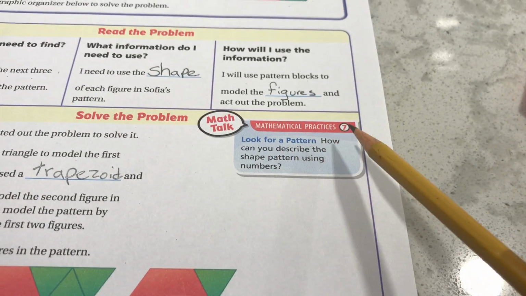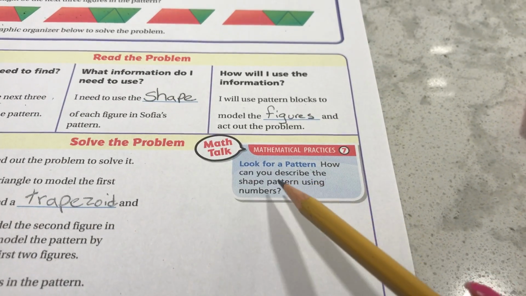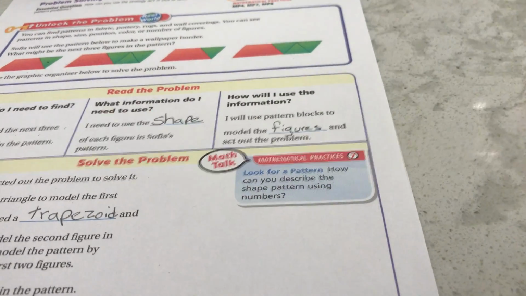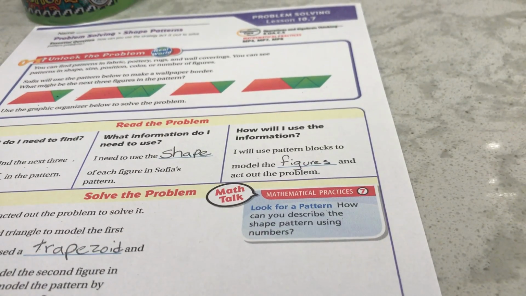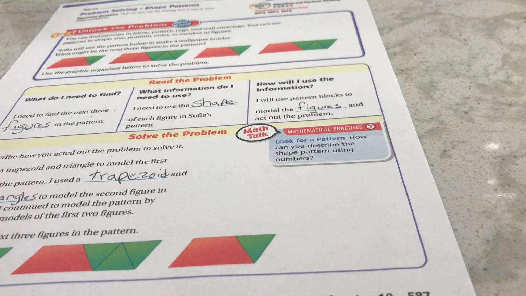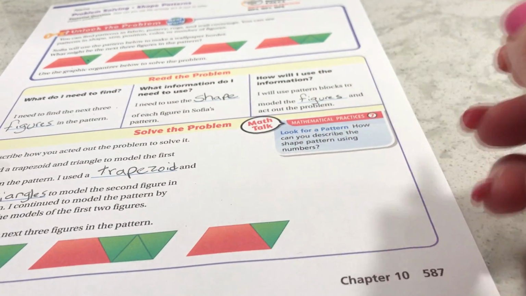So look in the blue box here. Look for a pattern. How can you describe the shape pattern using numbers? Okay, so we're not going to describe it using the shapes. We're going to describe it using the numbers. Well, could we say this?